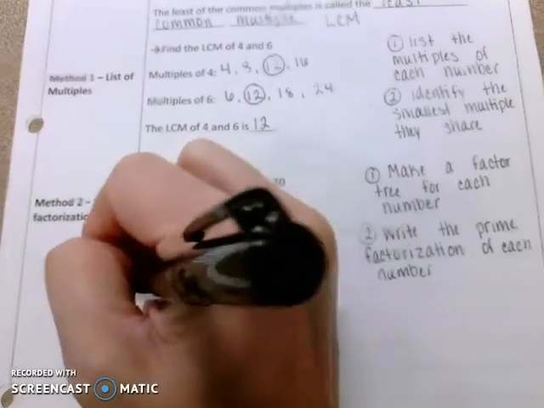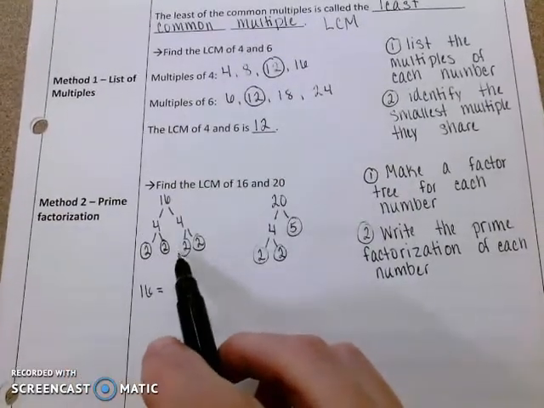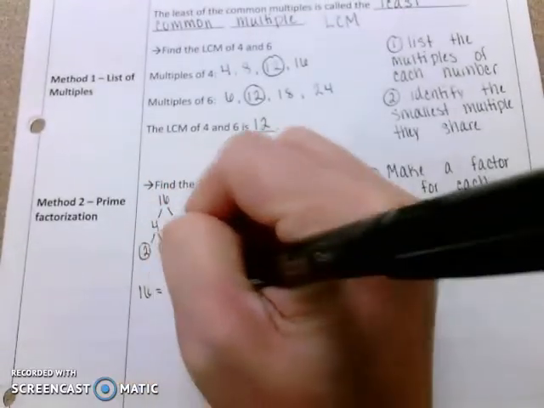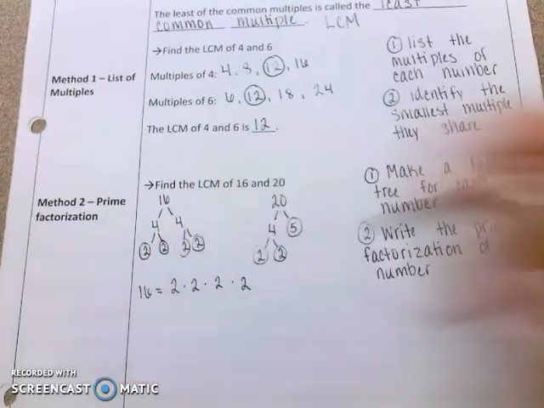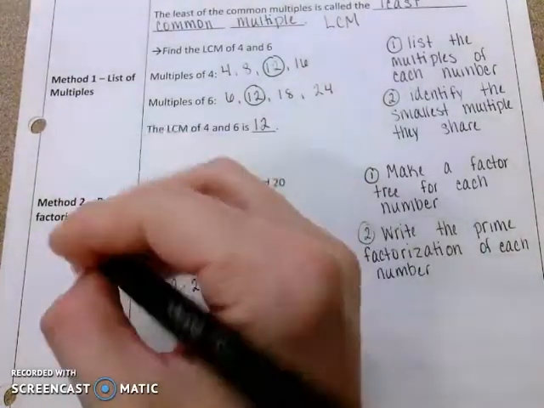So that means I'm going to take 16 and I'm going to write 2 times 2 times 2 times 2. And then for 20, we have 2 times 2 times 5.